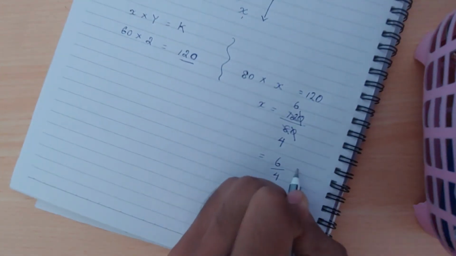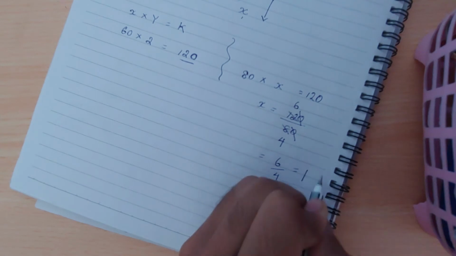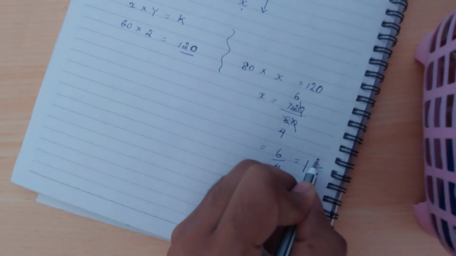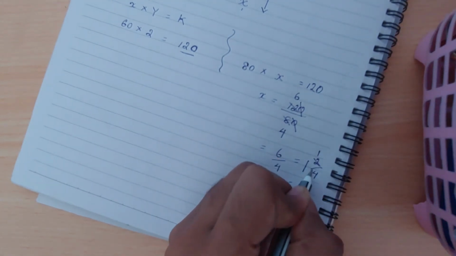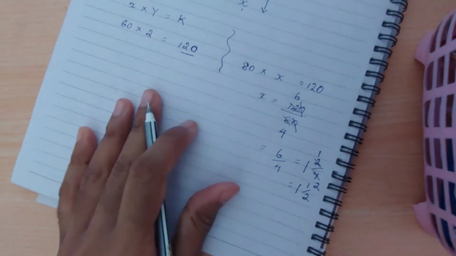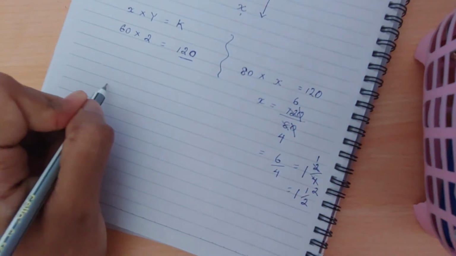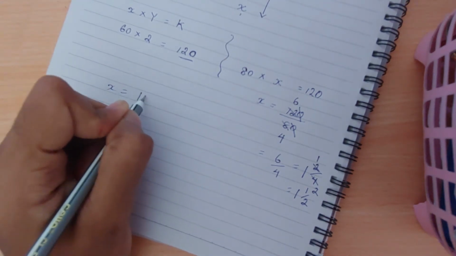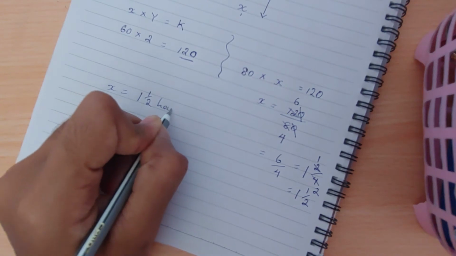upon 4 which will make, I have 1 remaining 2 over 4, and I can simplify further. 2 divided by 2, so 1, 4 divided by 2, 2, 1 upon 2. And this will, therefore x will be equal to 1.5 hour.